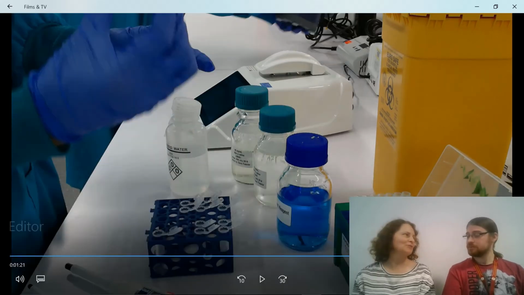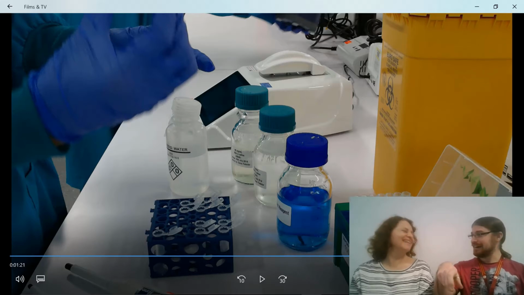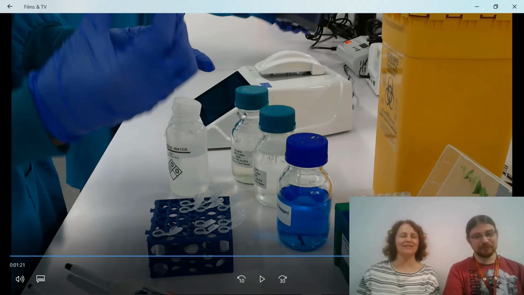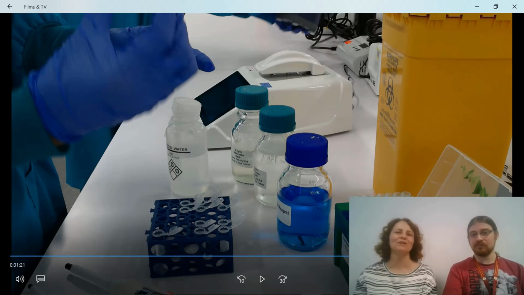Alternatively, you can also use the benchtop vortex. What happens when we use the vortex? You have to make sure that it spins completely up the sides. If it just bounces around, it's not going to mix properly. So if you're using it and you're not sure about your technique, make sure to ask your demonstrators, because they all know how to use them and they'll be able to tell you if you're doing it properly.